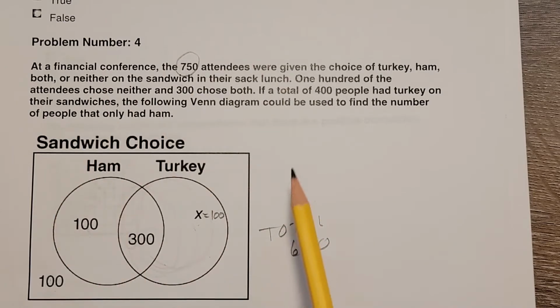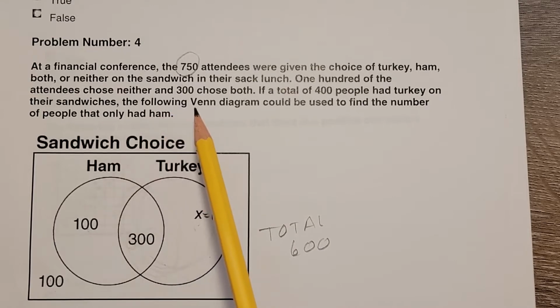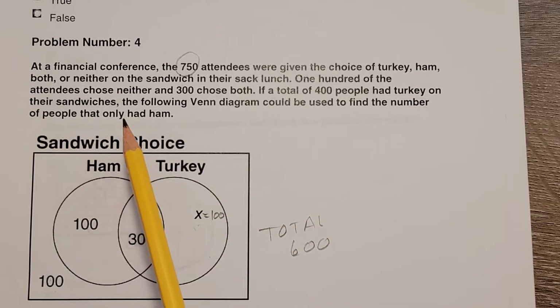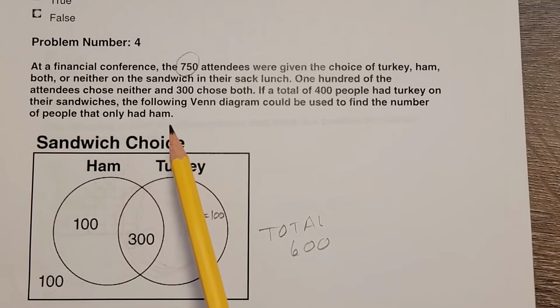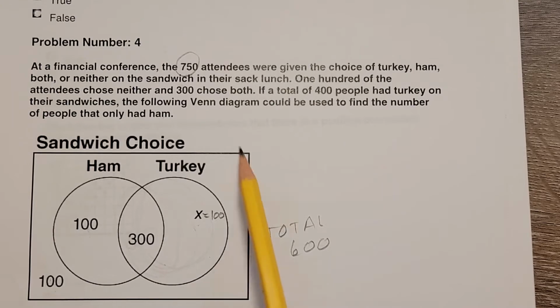So this information, where did we pause? The following Venn diagram could be used to find the number of people that only had ham. This Venn diagram isn't matching up with the information given. So this is an invalid Venn diagram. It doesn't work for this information.